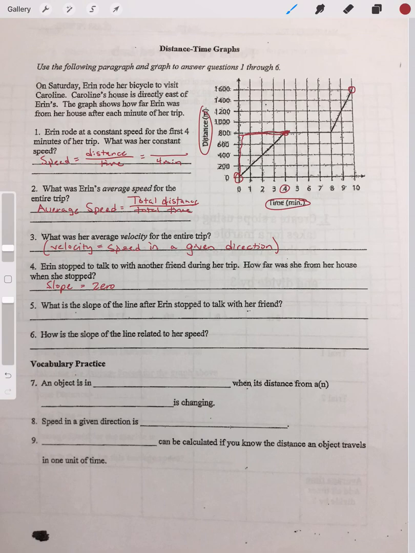And this information I just gave you is really going to help you with number 5. Now number 6, it says, how is the slope of the line related to her speed? For this question, I would like you to summarize what we see happen to the slope on a graph when it changes speed, when it is not moving, or when it's moving at a constant speed. So summarize for me what you can see on a graph to analyze the motion of an object.